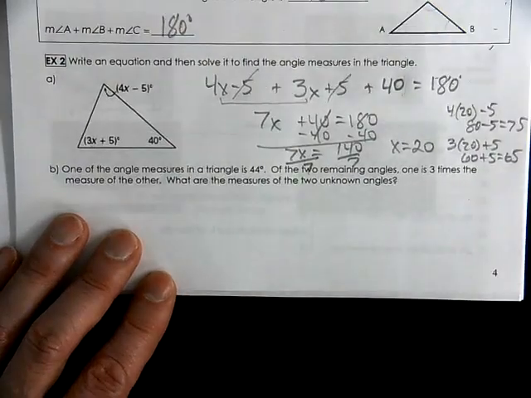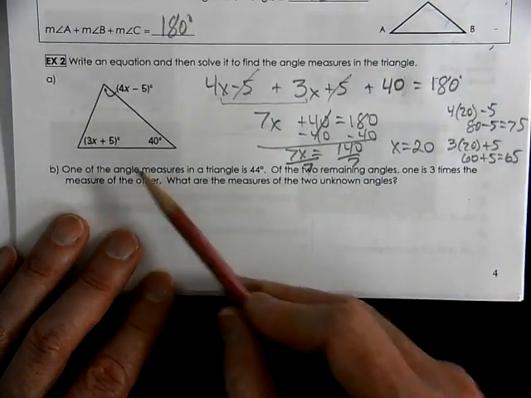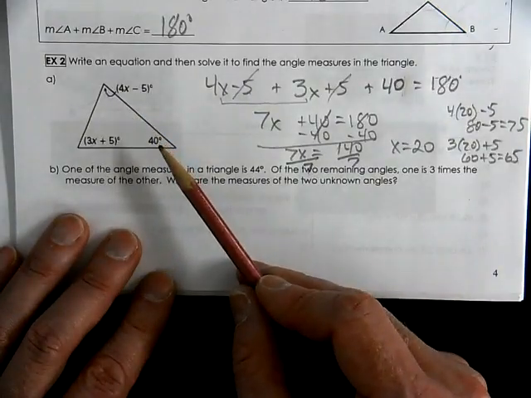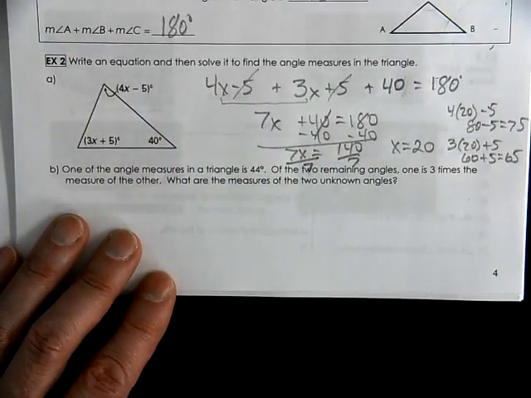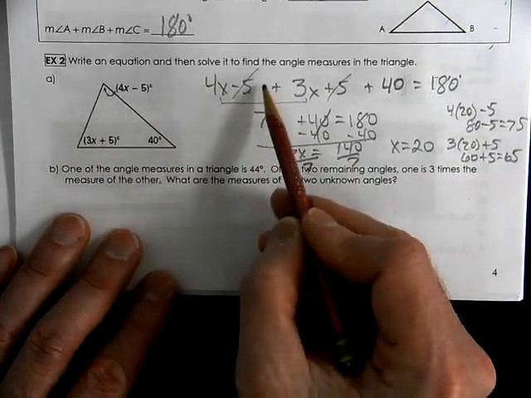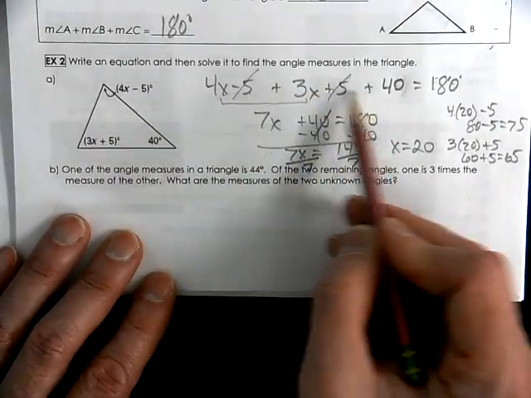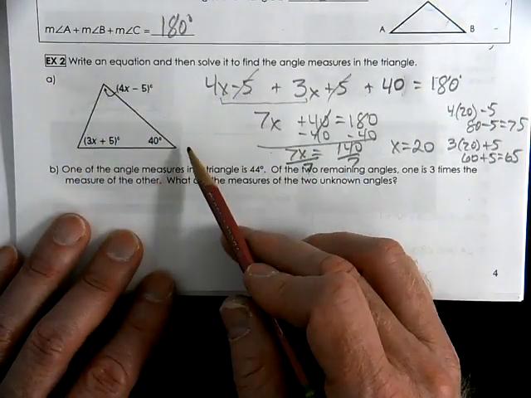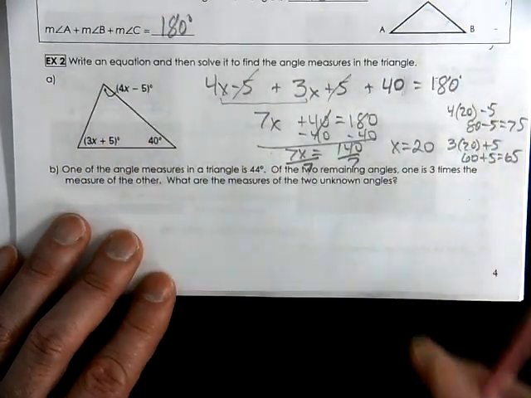That's 65. So we have a 65 degree angle, a 75 degree angle, and the given 40 degree angle. Think about what we did there. We took the sum of all 3 angles. We added them together. That's called the sum. And no matter what style of triangle you have, it always adds up to 180.